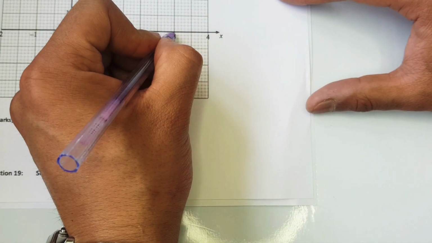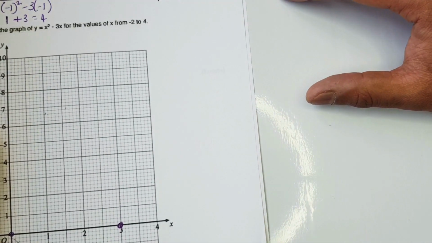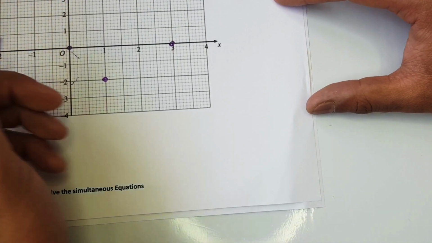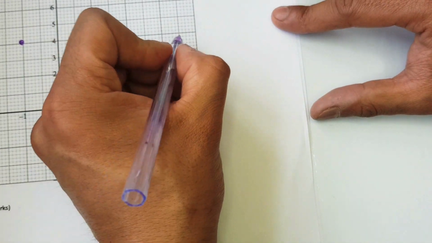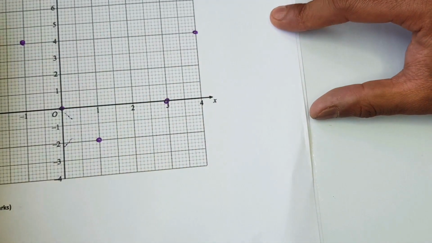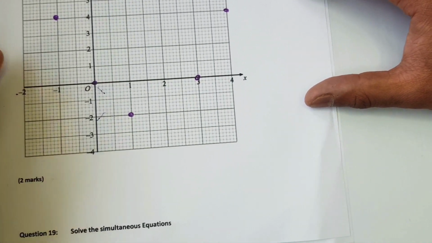3 across and 0 up. And the last one is 4 and 4. 4 across and 4 up is there. So once you've got the points there, that's your first mark.